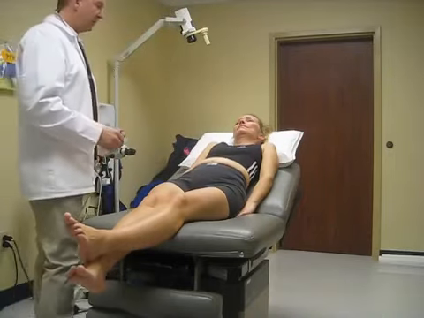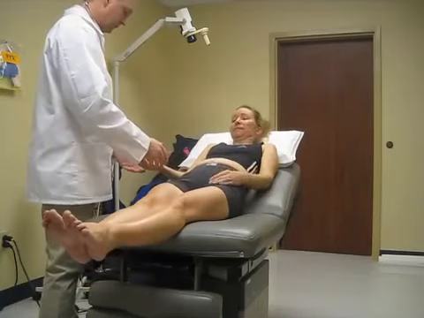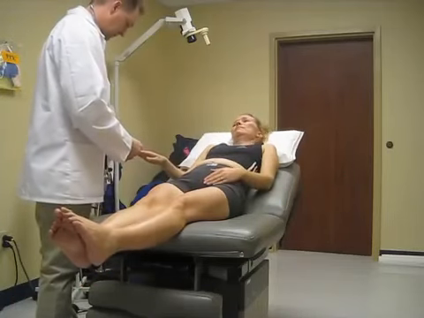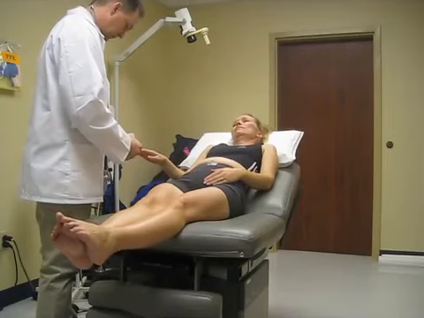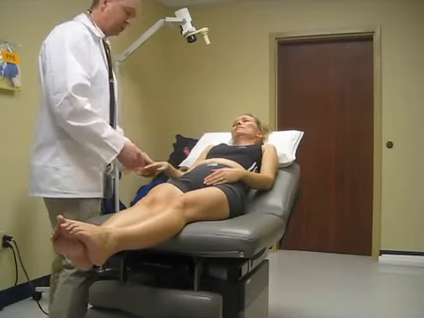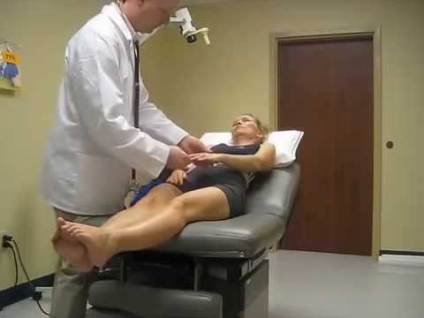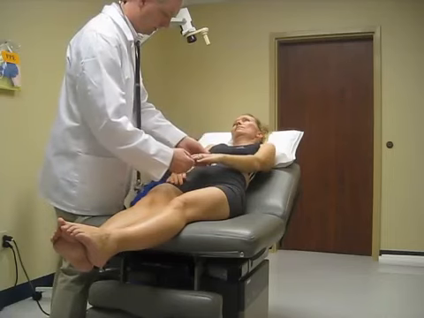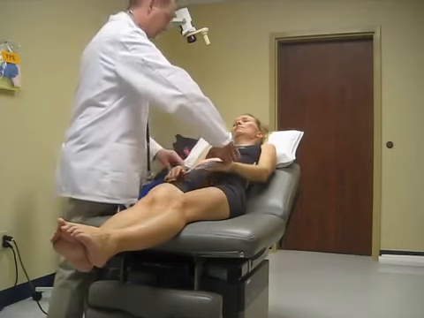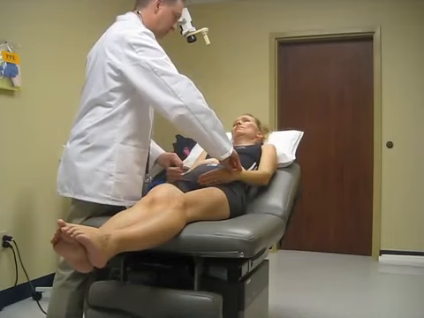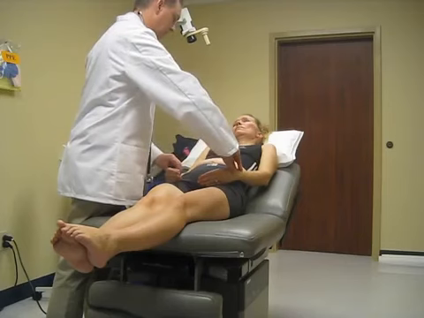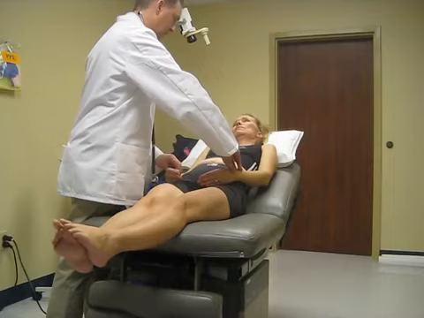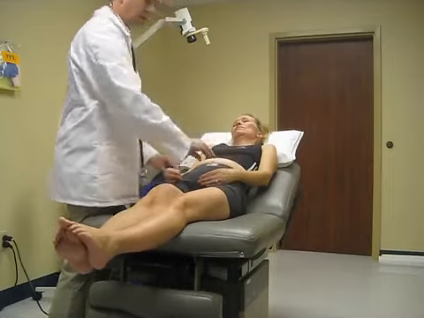Now we're going to check cap refills. So can I see, just want to turn it over this way. Okay. Cap refills normally take about 2 seconds to refill. And she's perfect. I'm going to assess the radial pulses. Great.